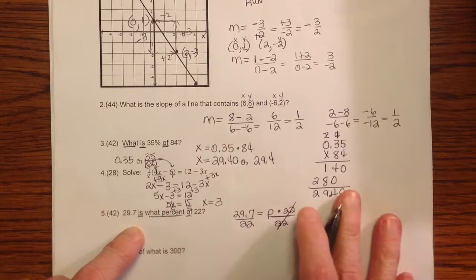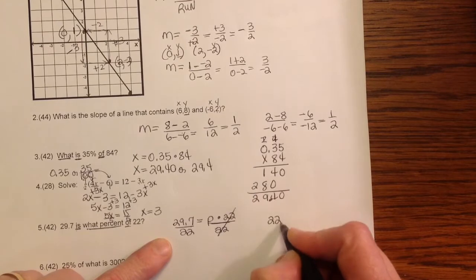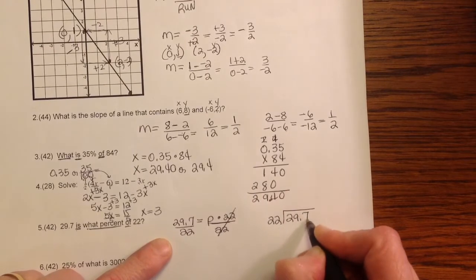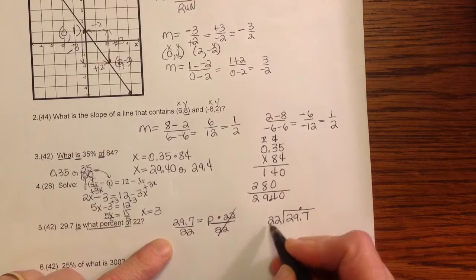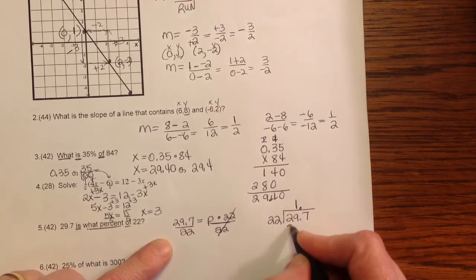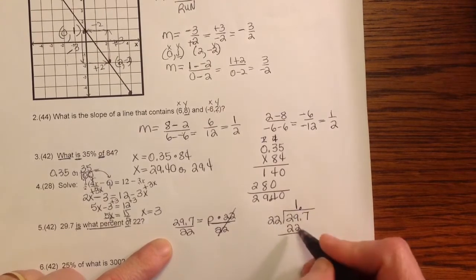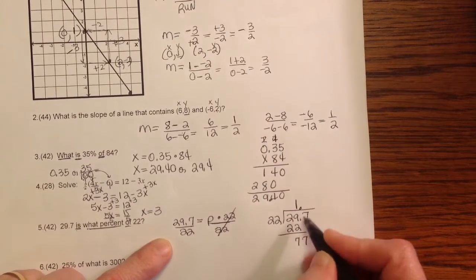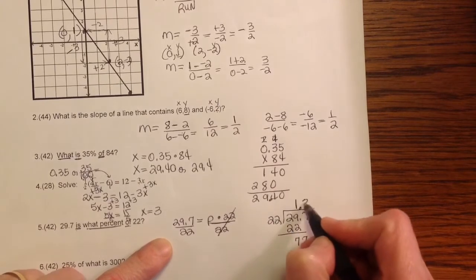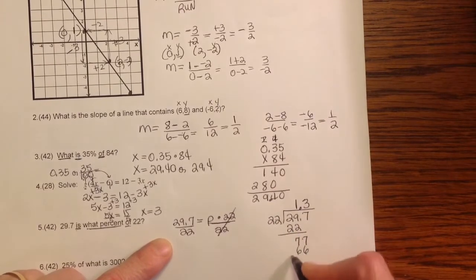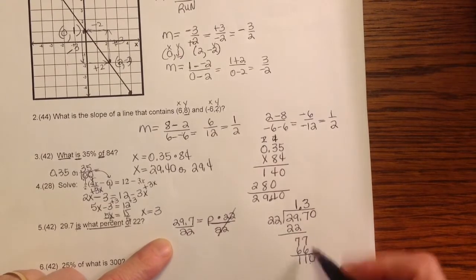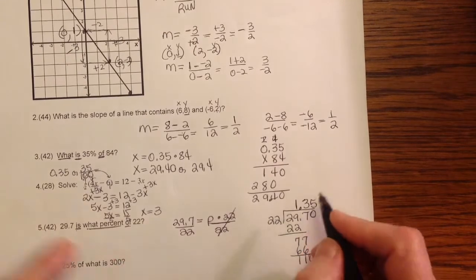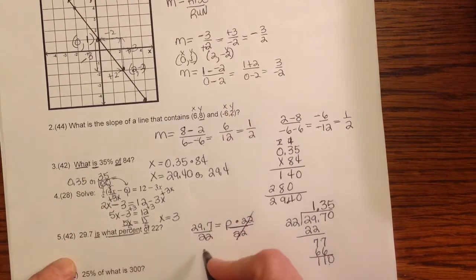So we're showing that p is equal to 22 into 29.7. Okay, I'm going to bring my decimal up. 22 goes into 29 one time. And 2 from 9 is 7. Bring down my 7. 22 goes into 77 3 times, which is 66. Subtract, I get 11. Add a 0, bring it down. And 22 actually goes in 110 5 times. So my answer is p is equal to 1 and 35 hundredths.